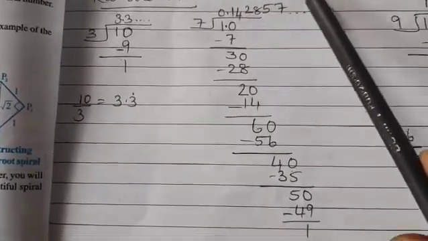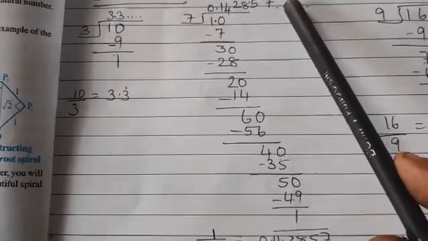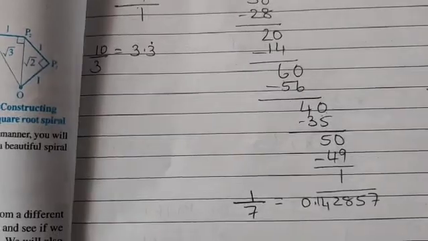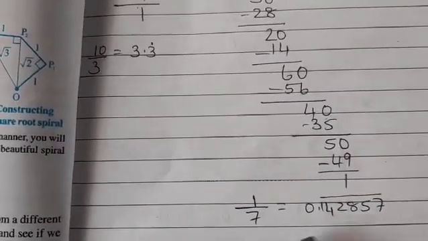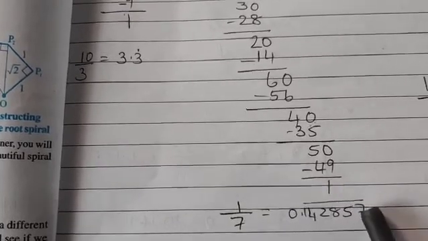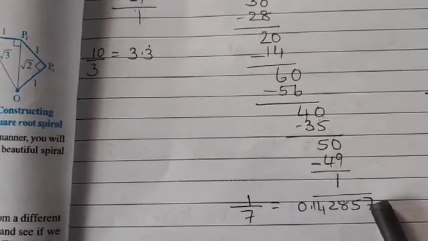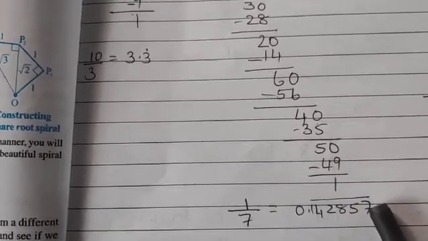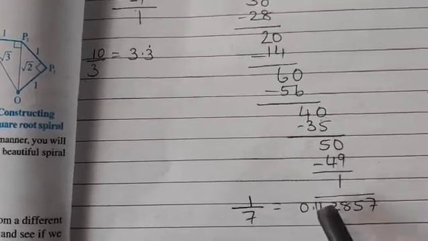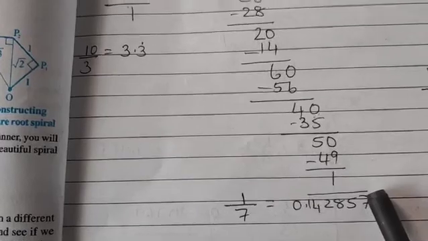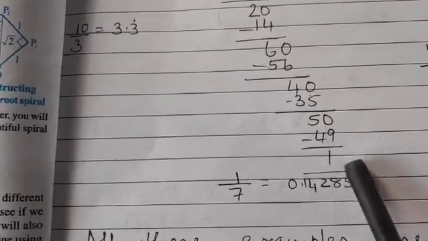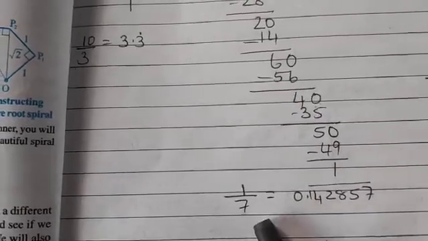So this much part, 0.142857, keeps on repeating again and again. So I can express it like this: 1 upon 7 is 0.142857. Now all these numbers are going to be repeated. You can check it if you want. As many times as you continue division, this sequence will be repeated. So you draw a line above it indicating that this is a recurring part. 0.142857 is recurring when you divide 1 by 7.